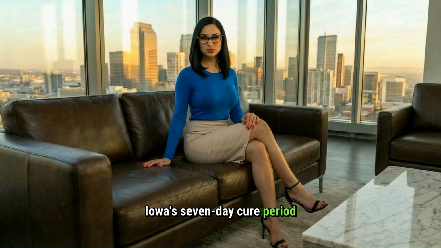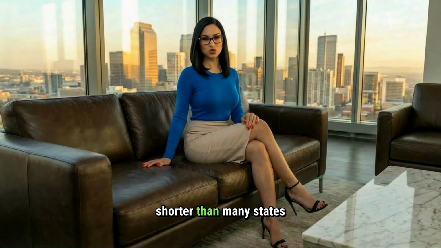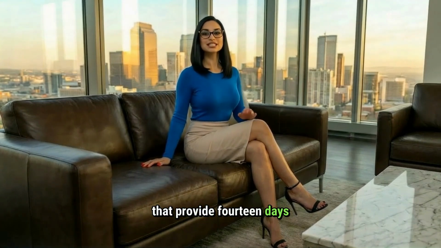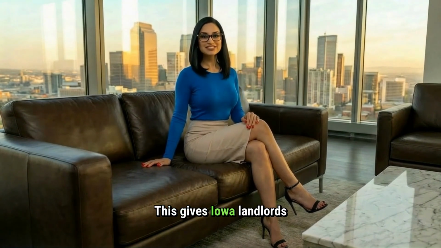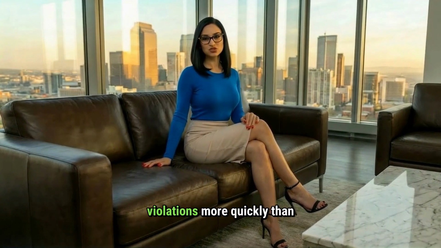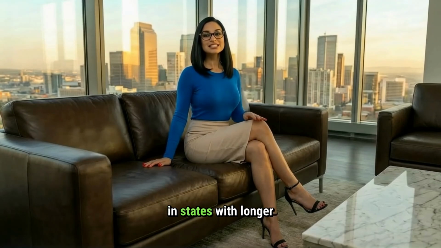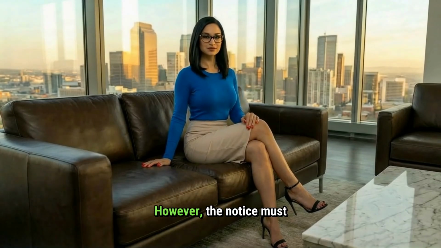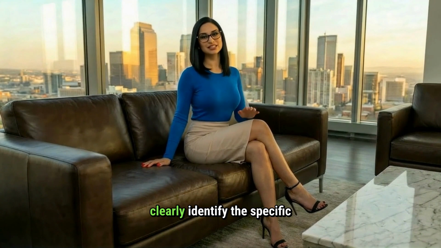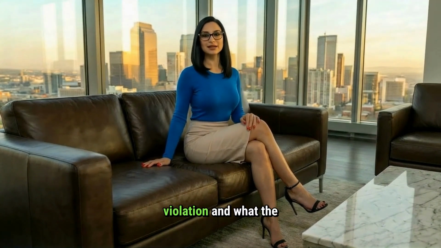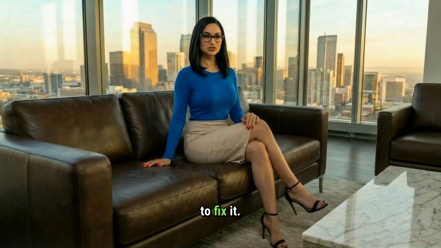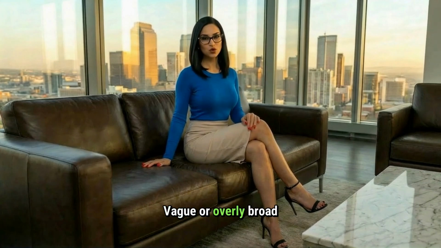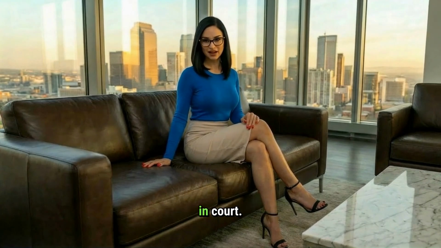Iowa's 7-day cure period for lease violations is shorter than many states that provide 14 days or more. This gives Iowa landlords the ability to address violations more quickly than in states with longer cure windows. However, the notice must clearly identify the specific violation and what the tenant needs to do to fix it. Vague or overly broad notices can be challenged in court.